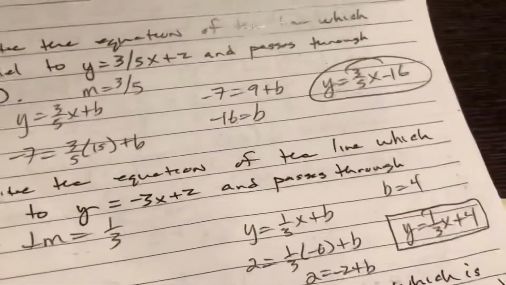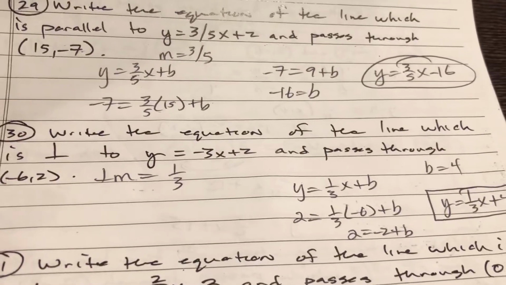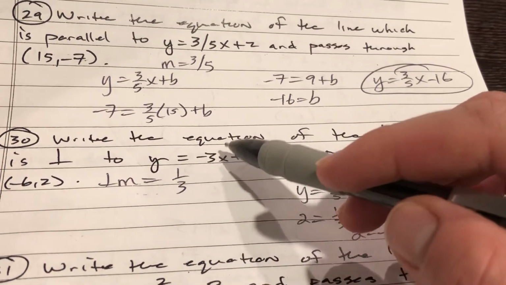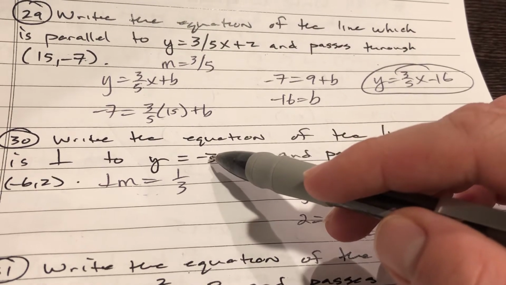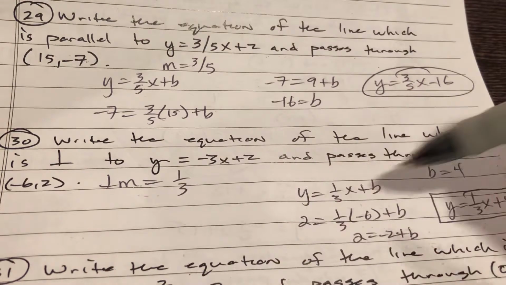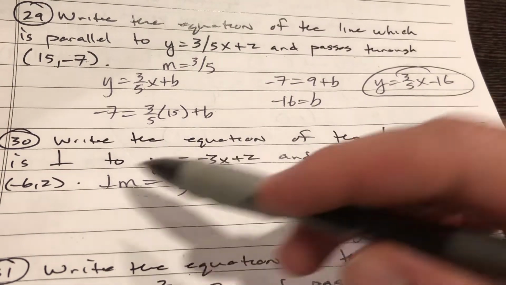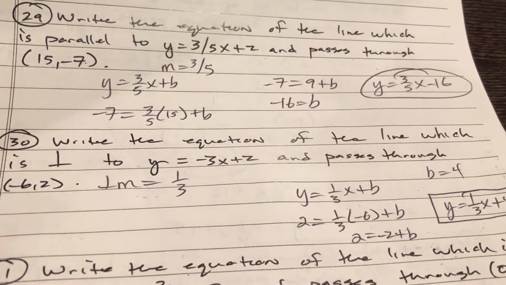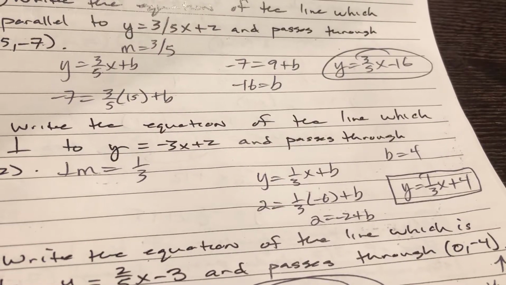Write the equation of the line which is perpendicular to that and passes through negative 6, 2. So your slope is negative 3 over 1. Your perpendicular slope is the opposite reciprocal, which is 1/3. y equals 1/3 x plus b. Plug 2 in for y, negative 6 in for x. You have a b value of 4.